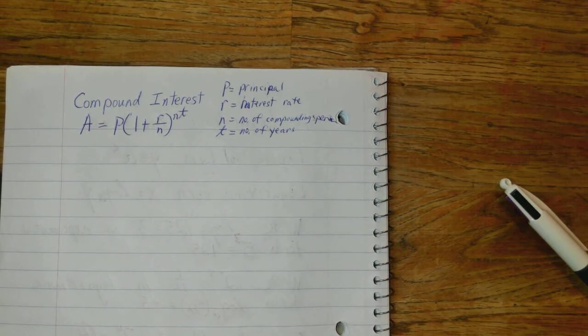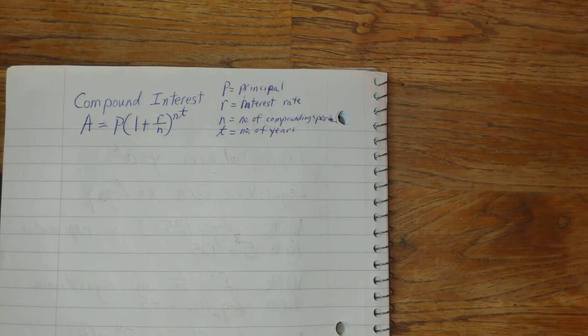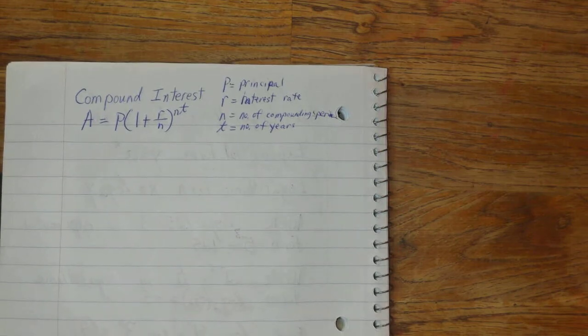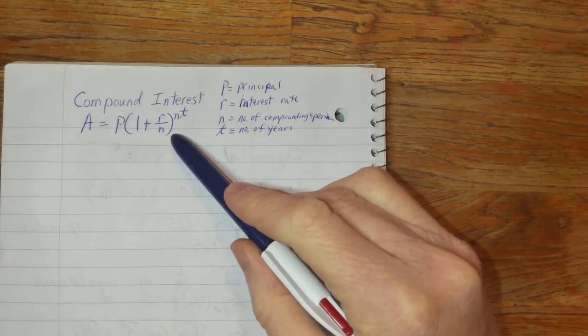Okay, I want to go over a concept because there is a special type of logarithm. But before I do, I want to do a little experiment here with compound interest.